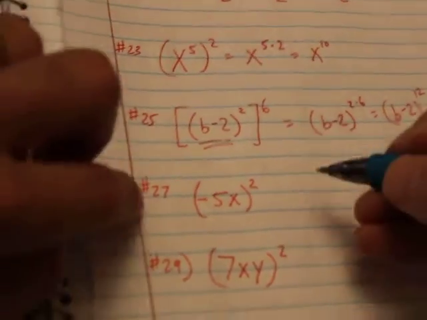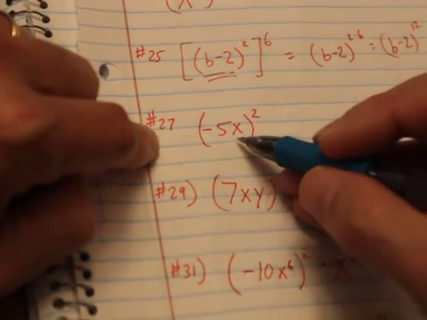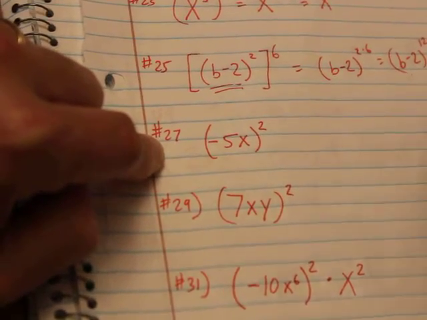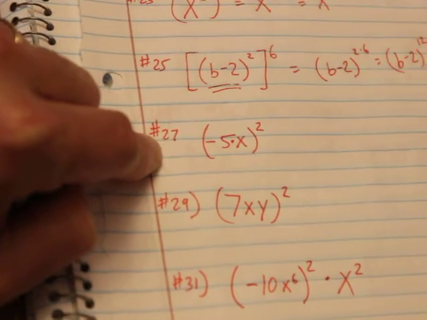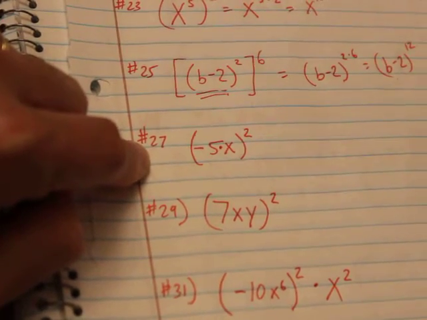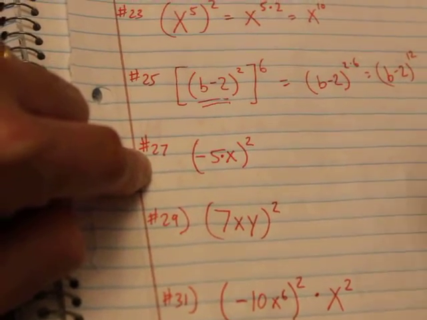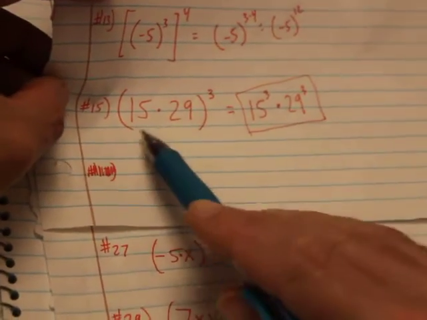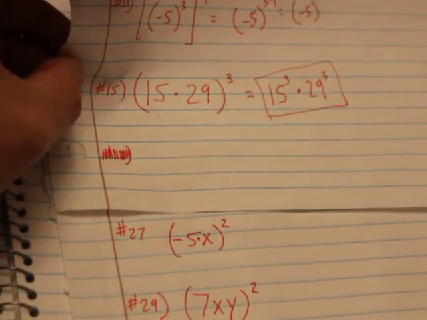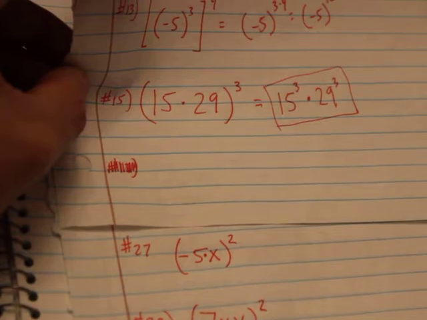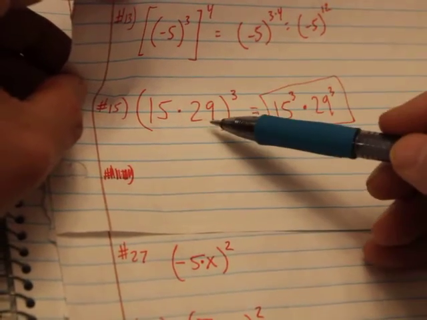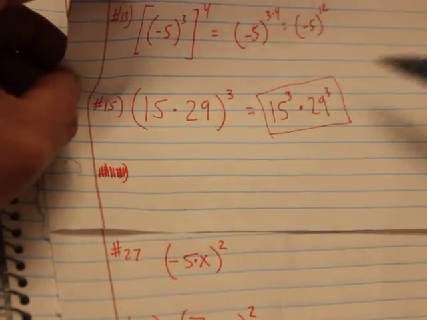Okay, number 27. Negative 5x. The first thing I want you to do is make sure that you put a multiplication sign between them, because negative 5x means negative 5 times x. Now we have a product raised to a power. That is just like number 15, where you had a product raised to a power. And the rule that we learned on the last worksheet was that we are going to take that number, raise it to the power, take the other number, raise it to a power.